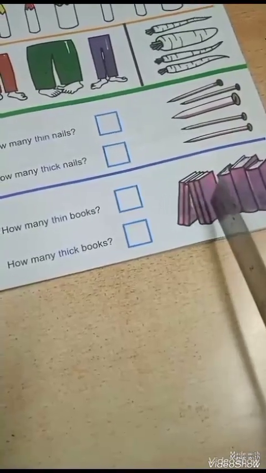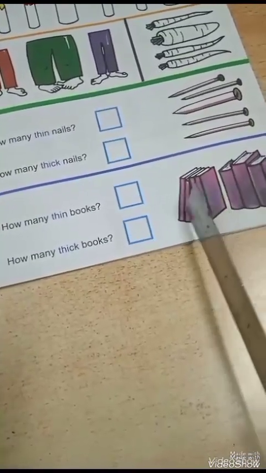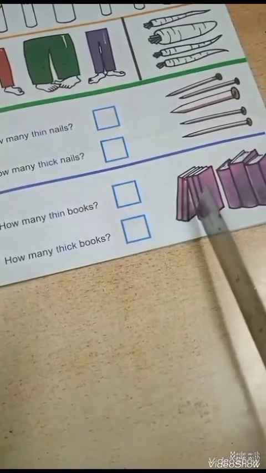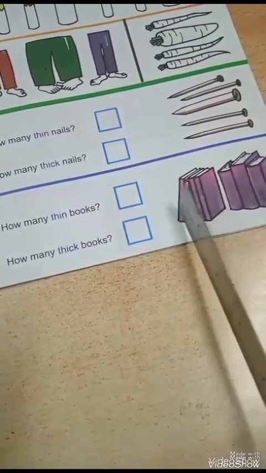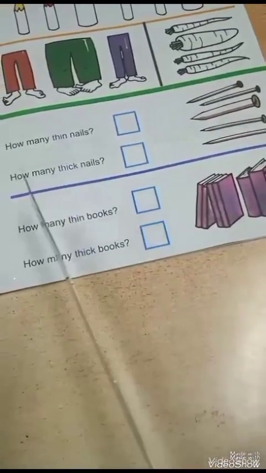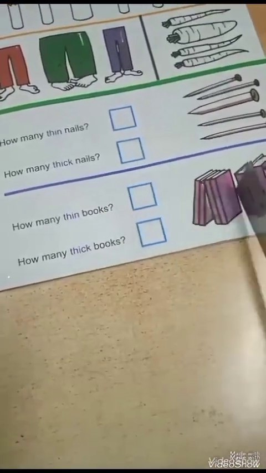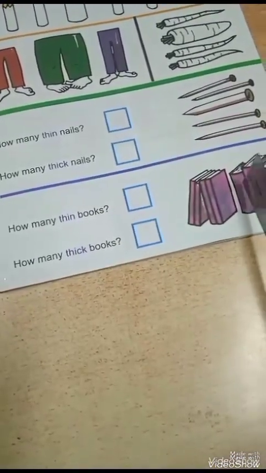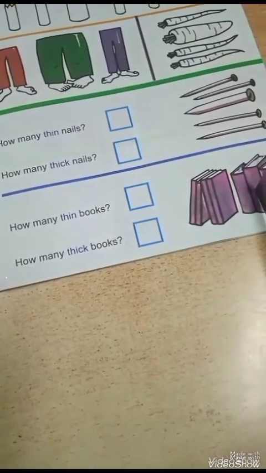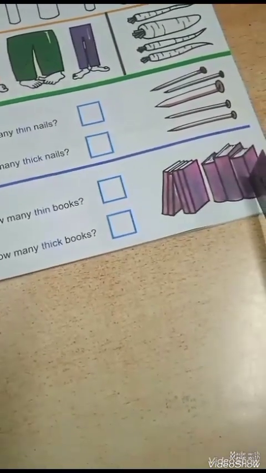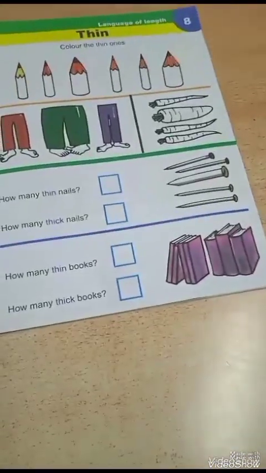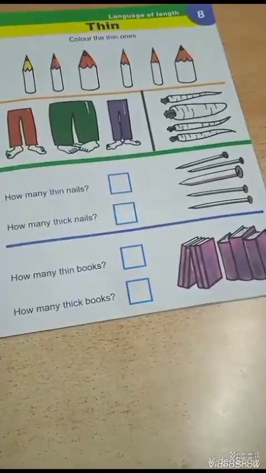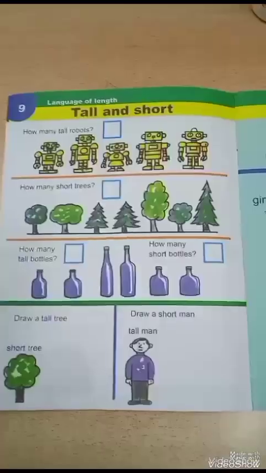So now we are going to count how many thick ones we have. 1, 2, 3, 4. So these are 4 thin ones or 4 thin books, and we have 1, 2 and 3 thick books. So this one is page number 8 of book 10 and you have to do it.